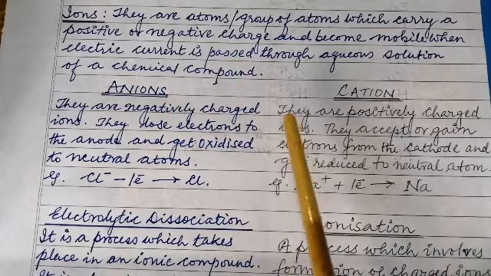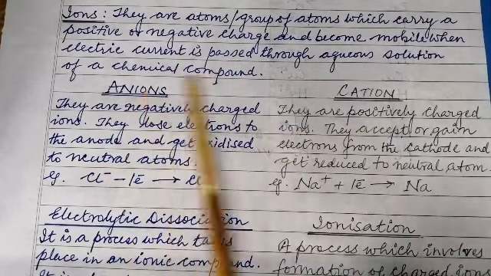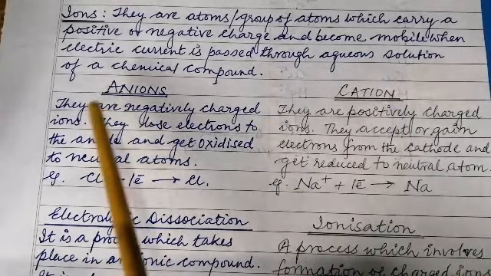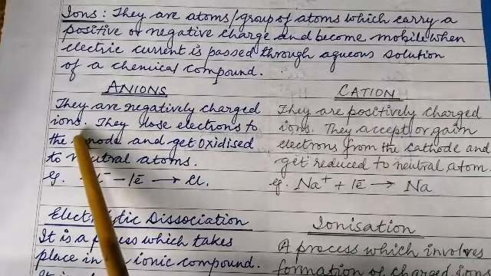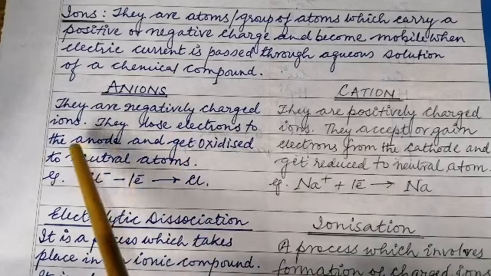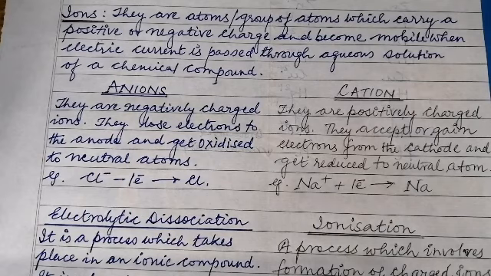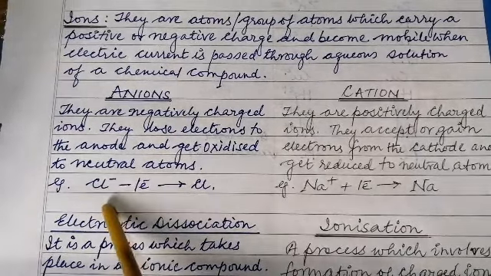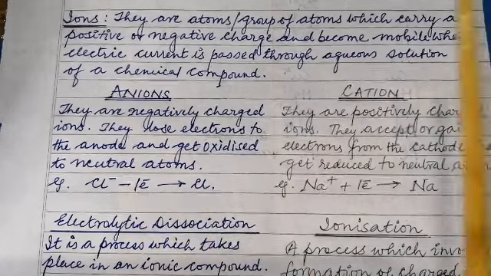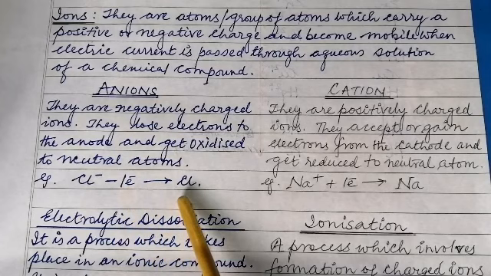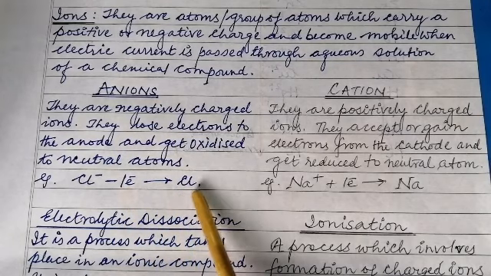So let us look at the basic differences between anions and cations. Anions are negatively charged ions. They lose electrons to the anode and get oxidized to a neutral atom. For example, chloride ion loses one electron and it becomes a chlorine atom, which is a neutral atom.